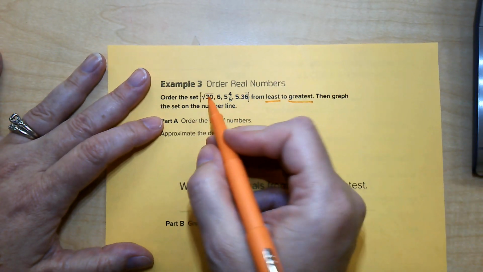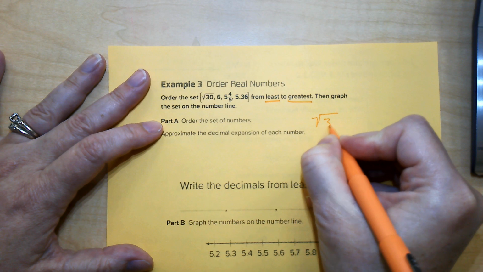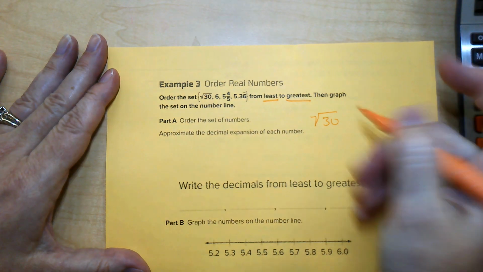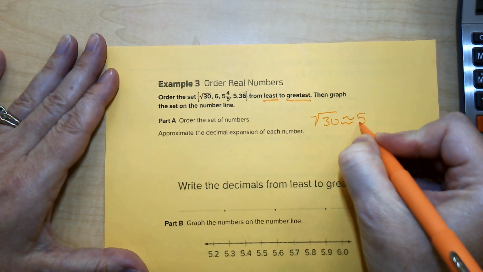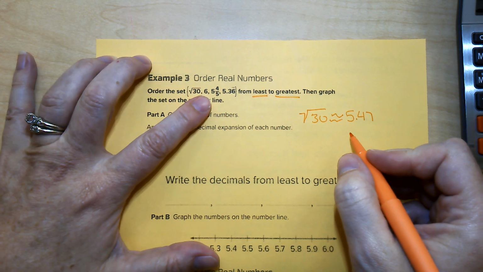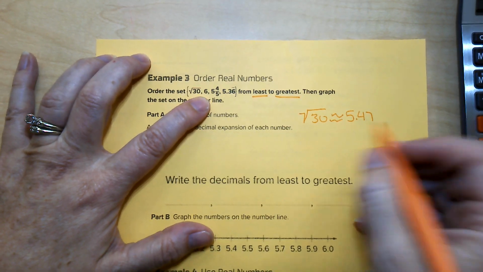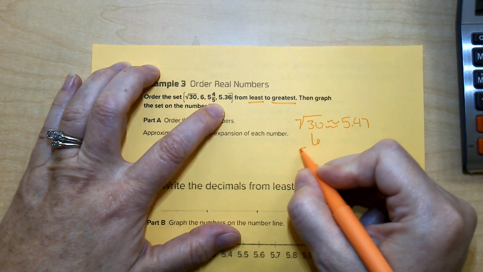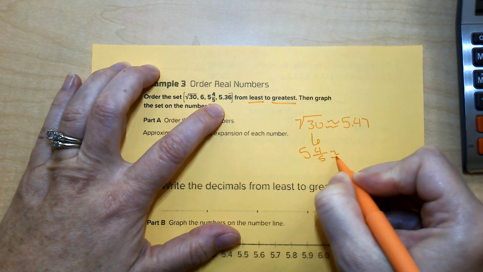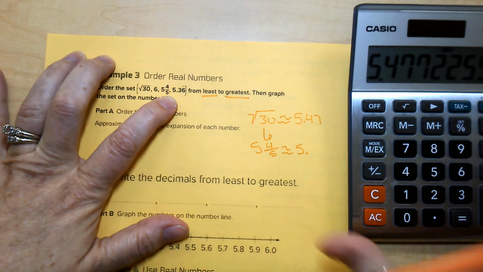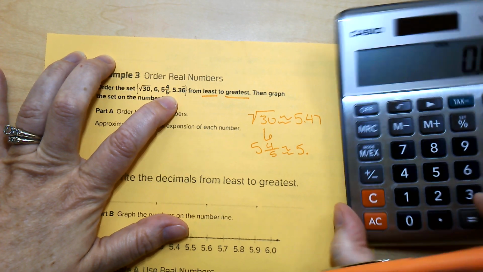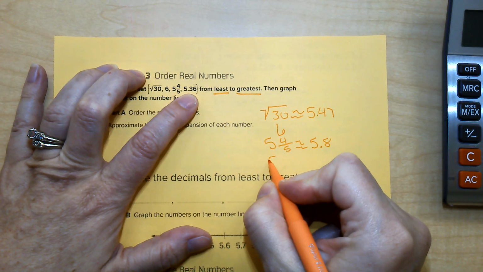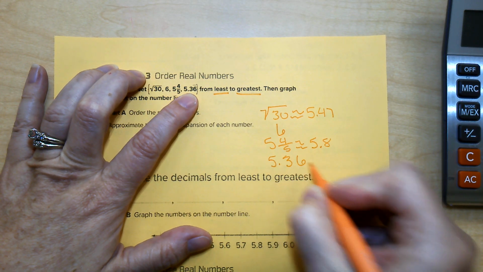First up, the approximate square root of 30, which is 5.47. Then 6, well, that's just 6. We don't need a decimal for that one. Then 5 4/5. We take 4 divided by 5, which is 5.8. Perfect. And then this one is already a decimal, 5.36.